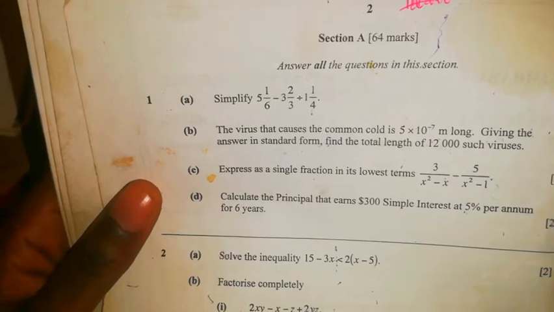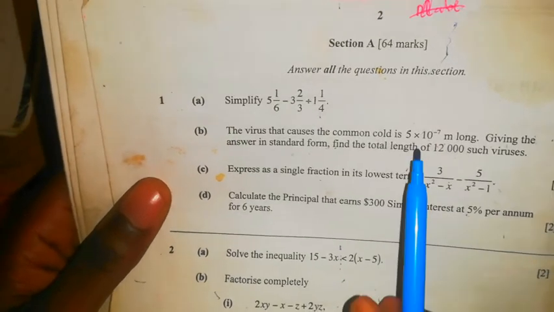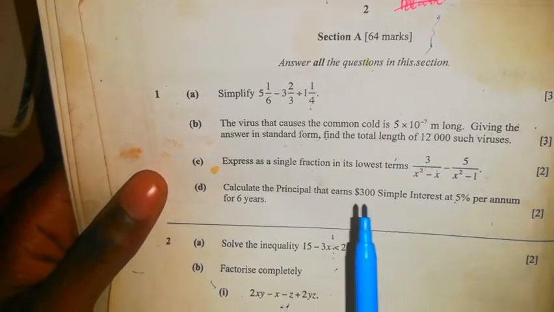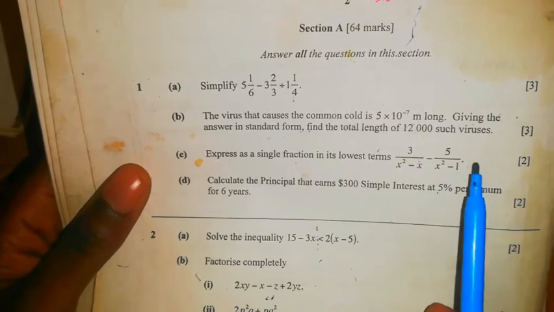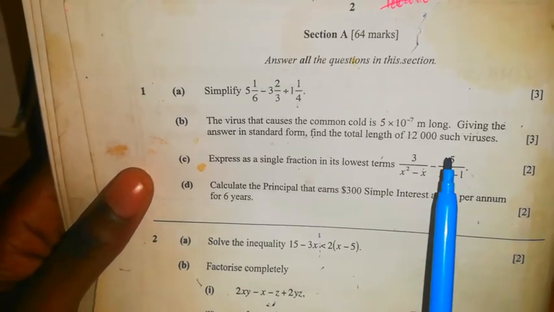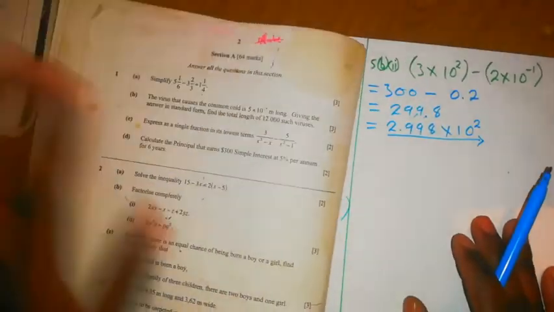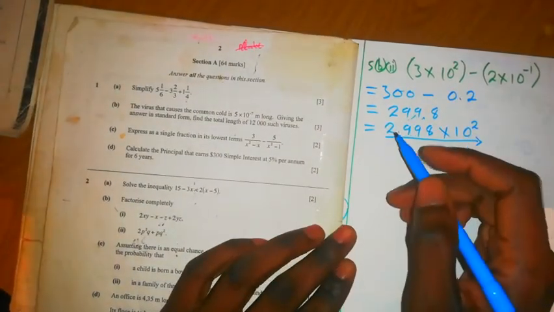If we are given that a single virus is 5 times 10 to the power negative 7, in this case we have to multiply this one and that one. But before we multiply, we have to know that this 12,000 is supposed to be converted into standard form before we do our multiplication. So let's try to deal with this question.